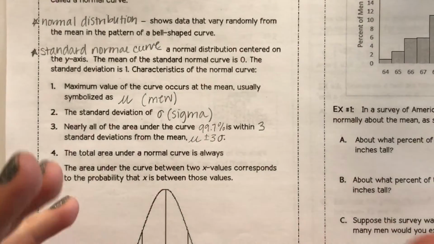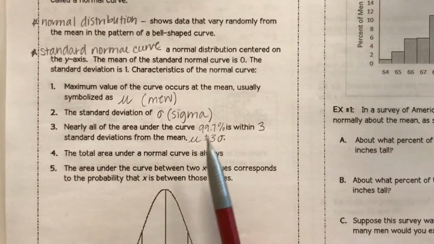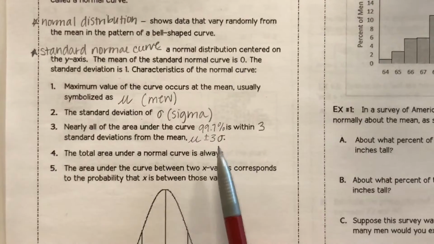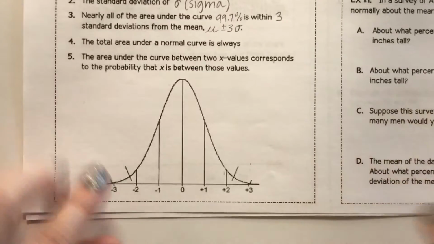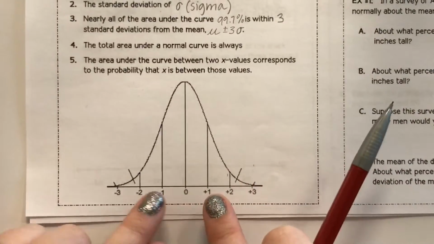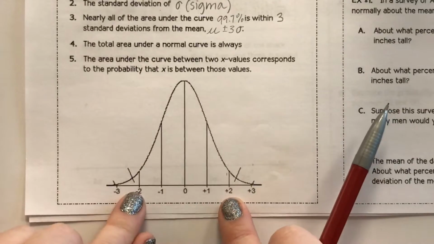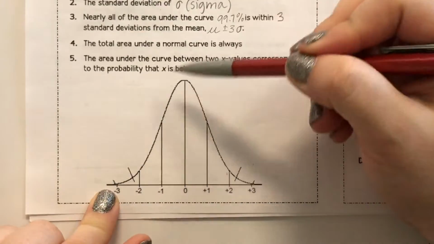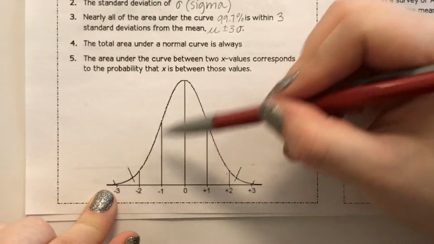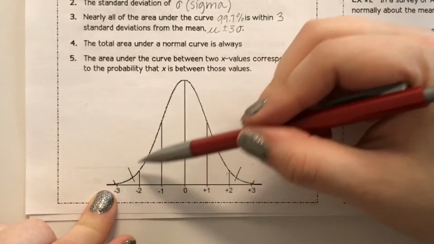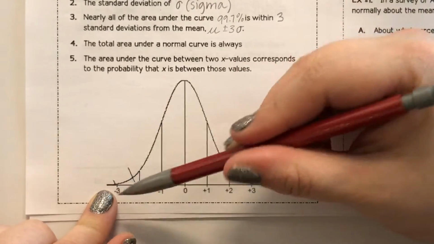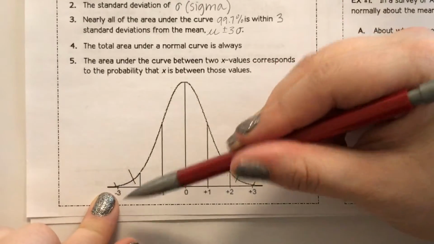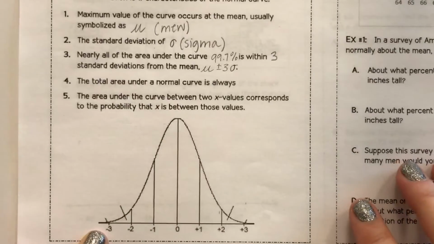So nearly all of the data within a normal curve, 99.7% of it, is within 3 standard deviations. So if we look down here, here's our mean, here's within 1 standard deviation, within 2 standard deviations, within 3 standard deviations. So the area under this curve, all of the people who fit underneath here, that's 99.7% of the population that was polled. Okay, so this is all their data, 99.7%.